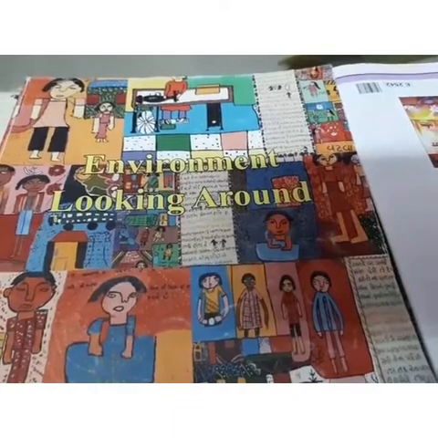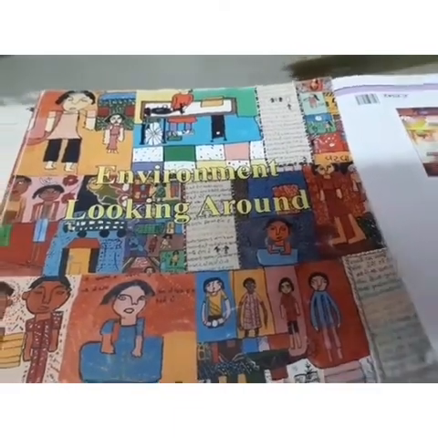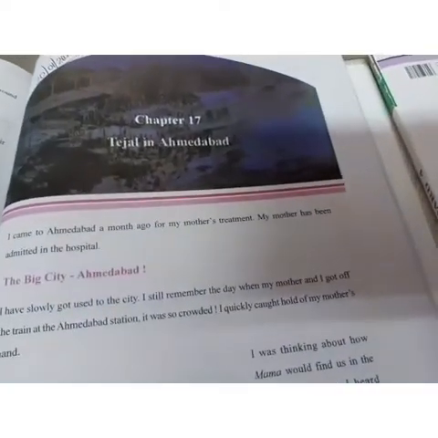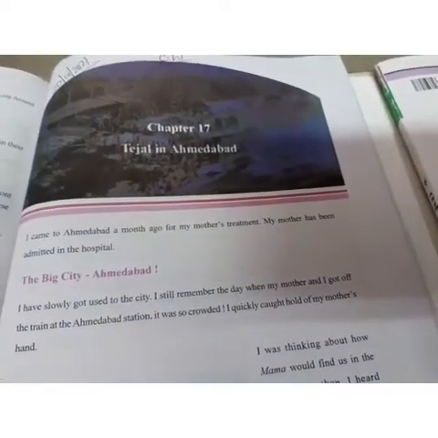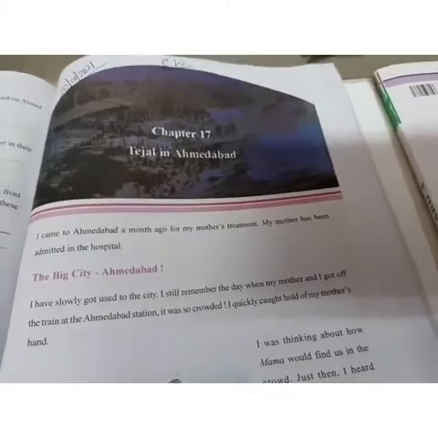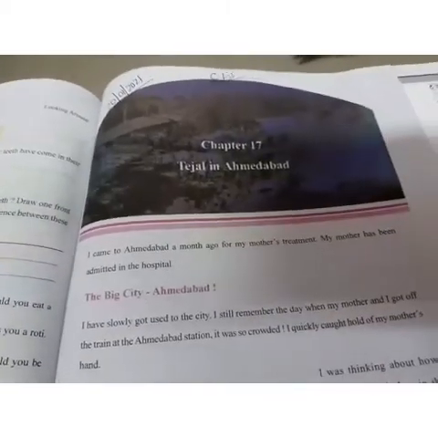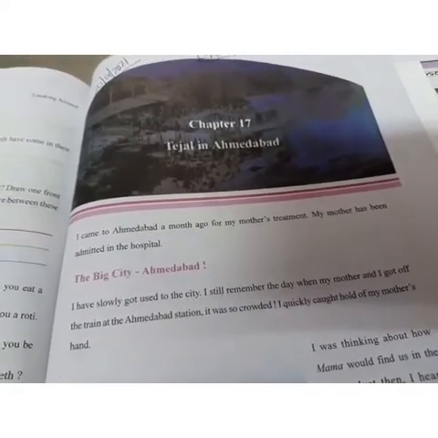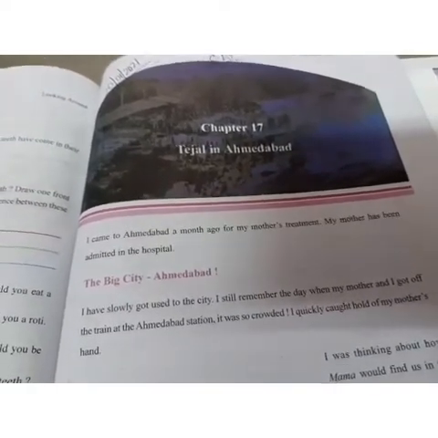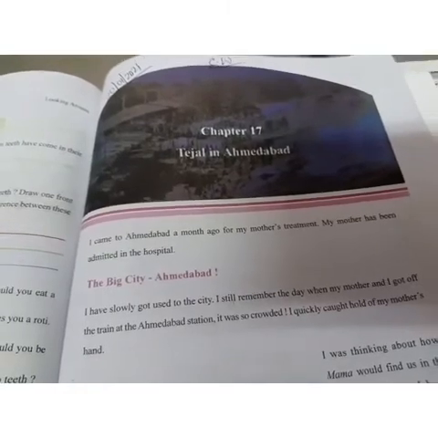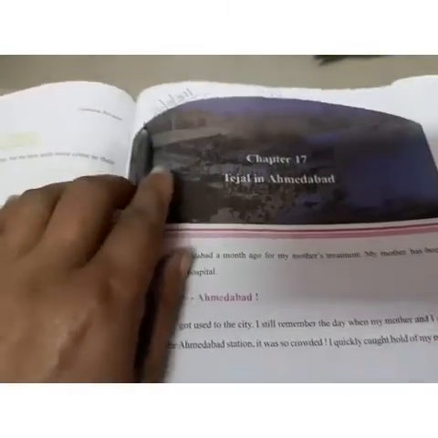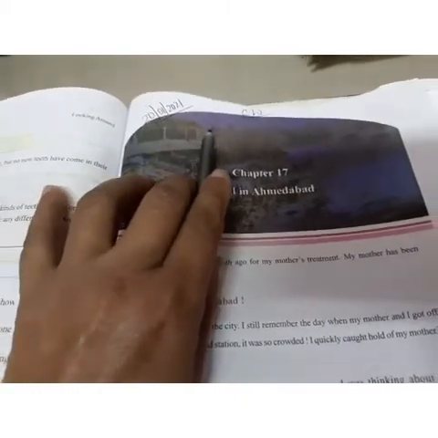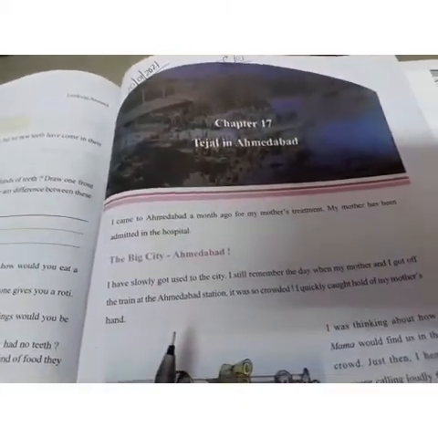Today in your Environmental Studies book, we are going to start a new lesson, lesson number 17. The name of the lesson is Tejal in Ahmedabad. In this lesson, we are going to know something about the arrangement of houses in the cities and in the villages. But before starting our work, write today's date, 21/20/21, and class work. Now we will start our work.